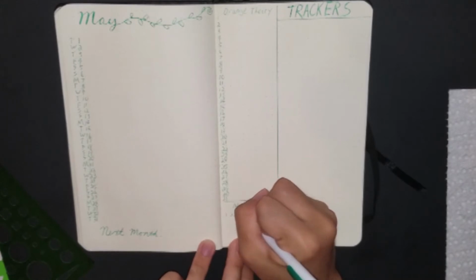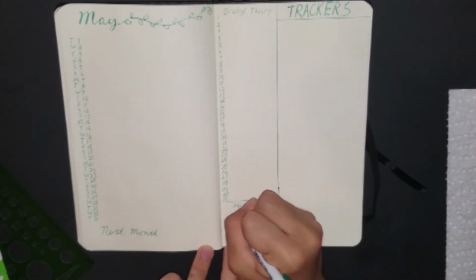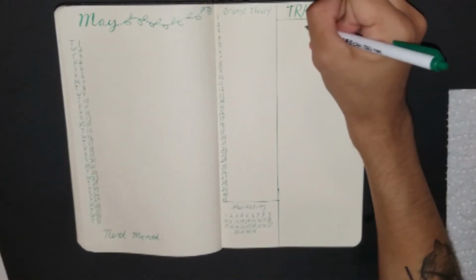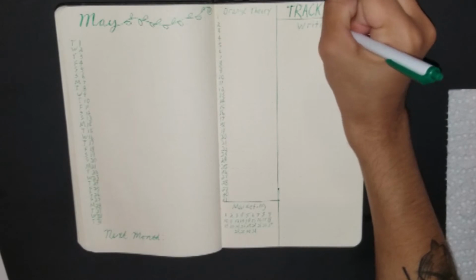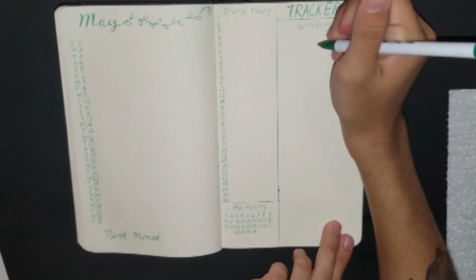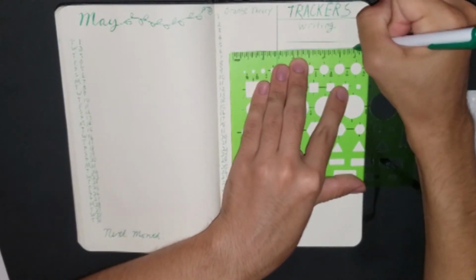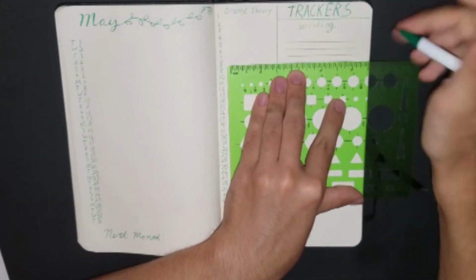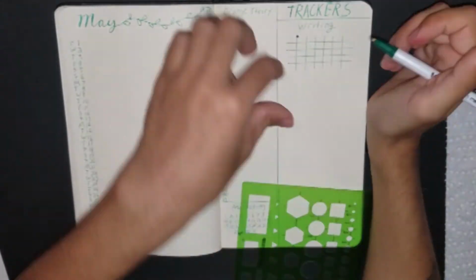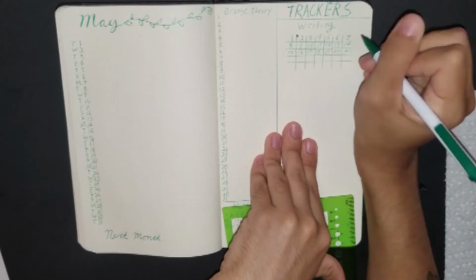Underneath that tracker, I wrote my marketing tracker by just putting 1 through 31 in each little square made by the dots on the page, so as I mark it, I'll just cross out each day that I do. On the top right, I created a space here to write the title to the trackers page, then created my writing tracker, this time drawing in a grid and filling in the numbers. Same concept as the marketing tracker, just a little different in appearance, and just added in some variety to the page.